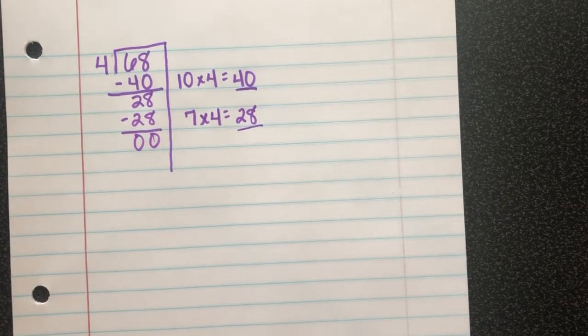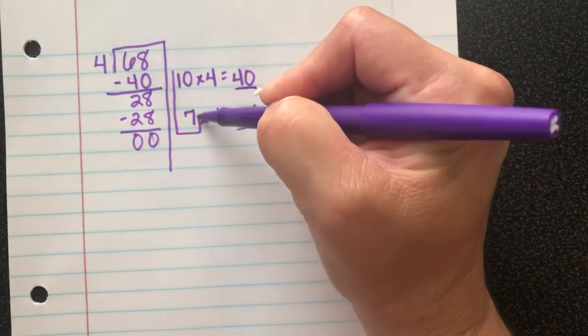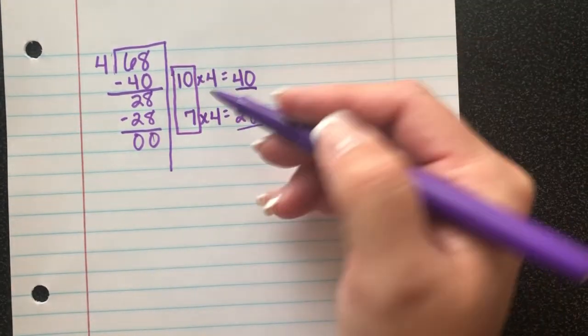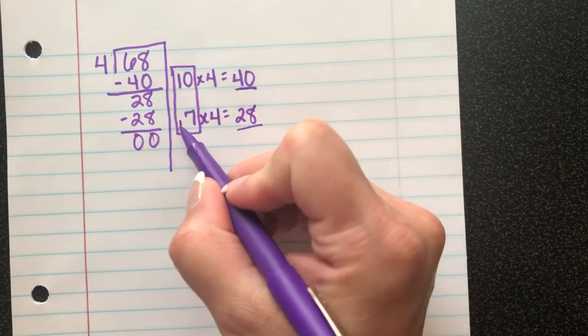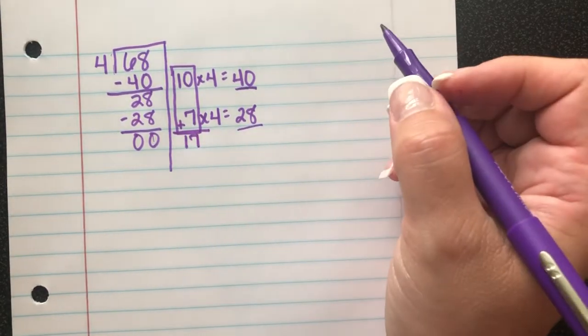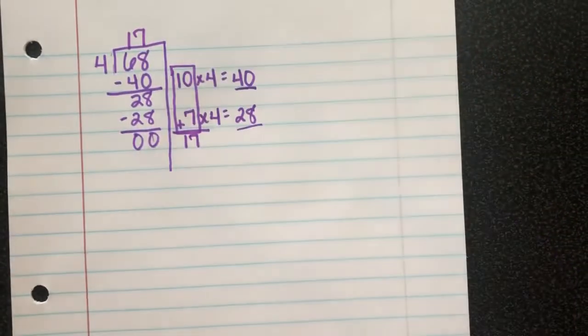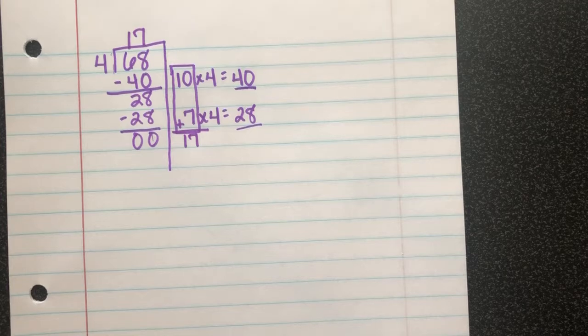From here, I need to take my partial quotients. This is the number of groups that I took out, the 10 and the 7. I need to combine those 2. That gives me 17. That becomes my quotient. Quotients always go at the top, on top of the house.